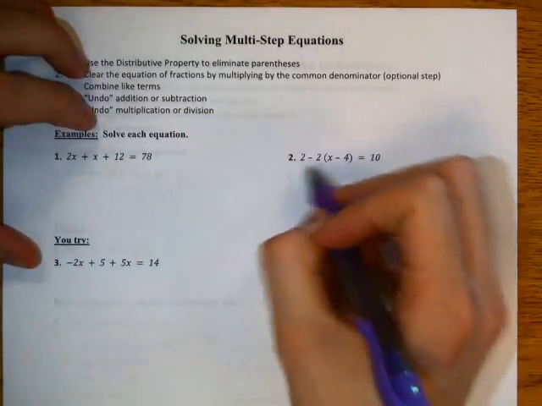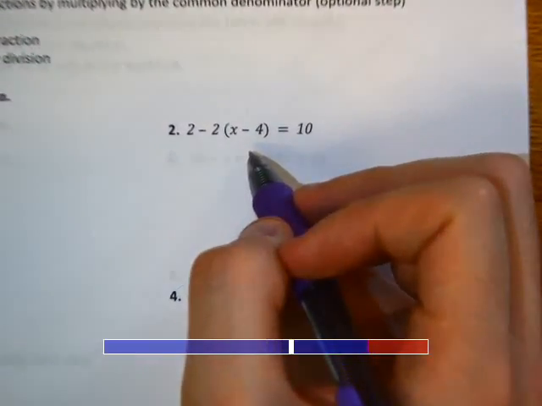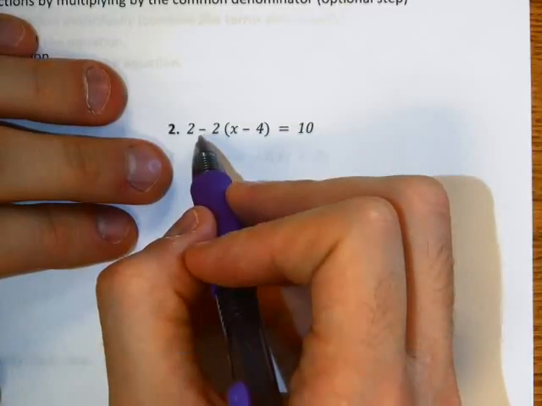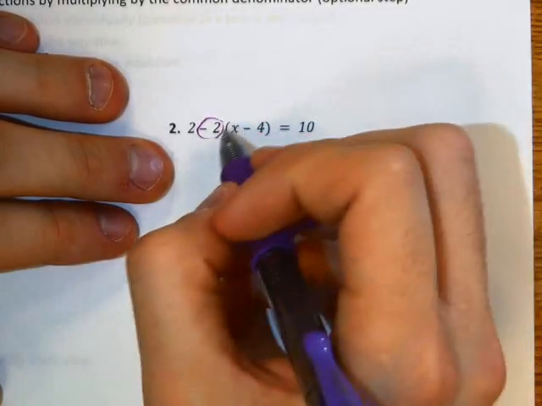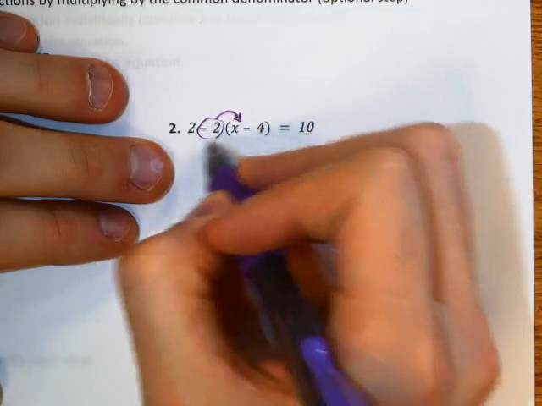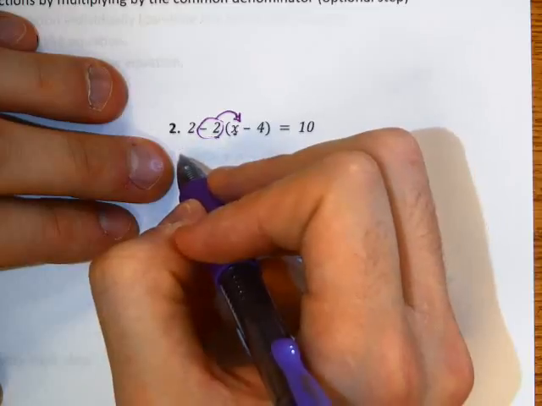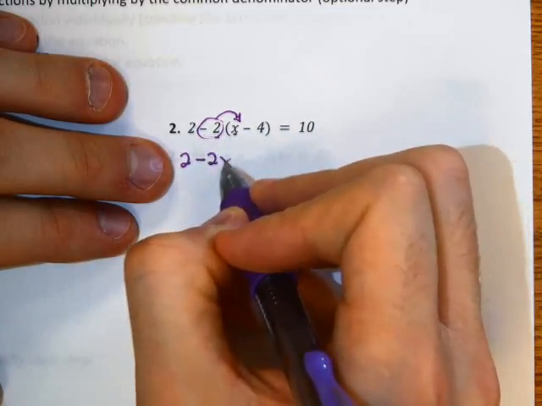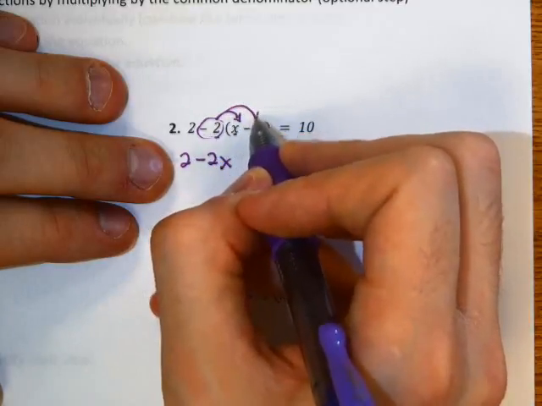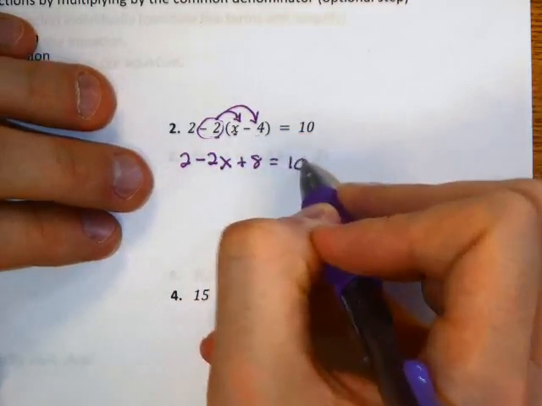All right, let's try this one. I know this one's a little more complicated, but you'll be able to see the distributive property with a negative number. Okay, so this is minus 2, but when I distribute, I have to multiply by negative 2. So negative 2 times x. So this 2 doesn't change at all, but negative 2 times x is negative 2x. And negative 2 times negative 4 is positive 8 equals 10.